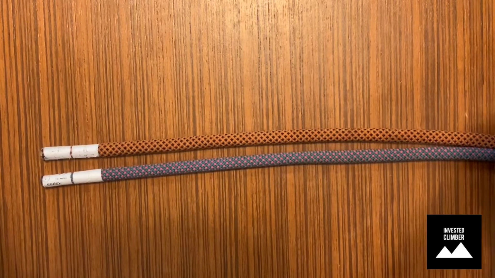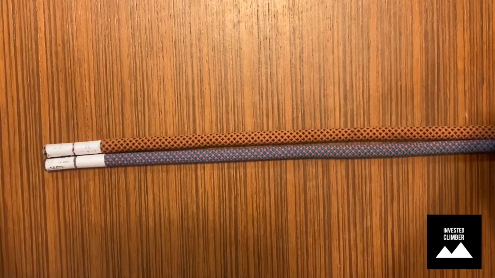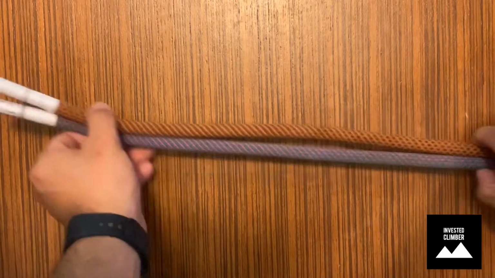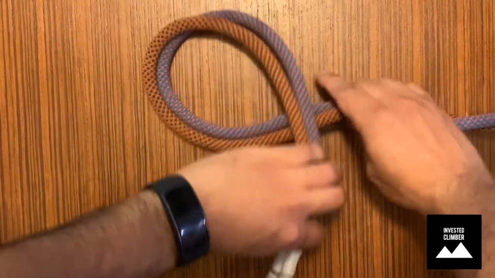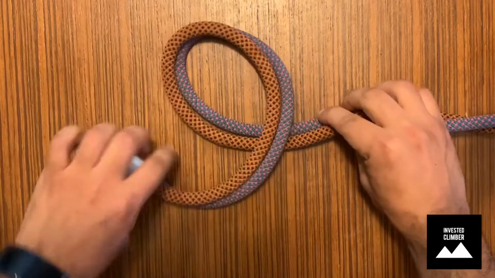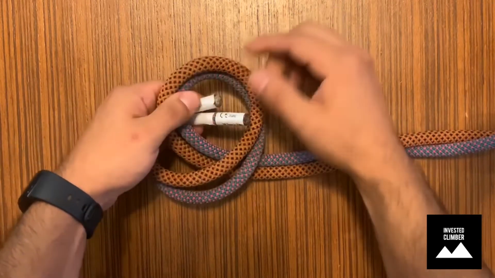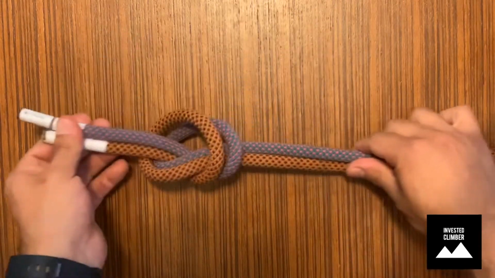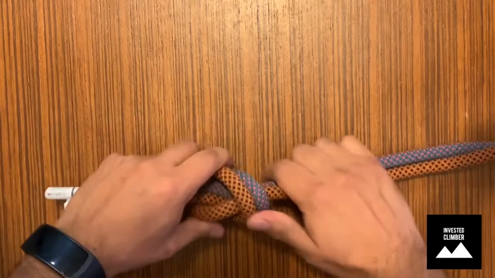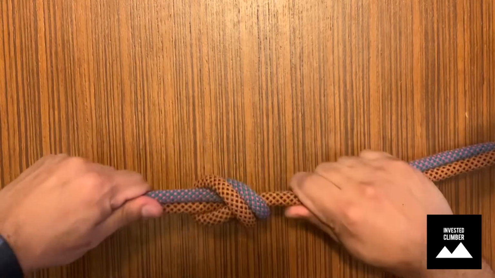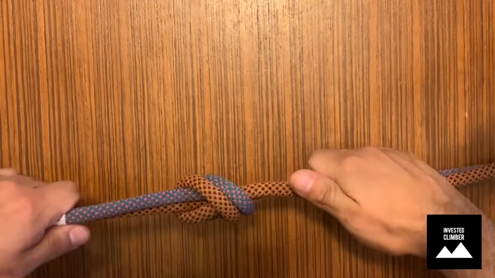To make the bend, you first put two ropes next to each other. Then you create a loop, and then you pass the working end through the loop. You always want to make sure to dress your bends properly. This will prevent unintended failure of your bend when applied properly.